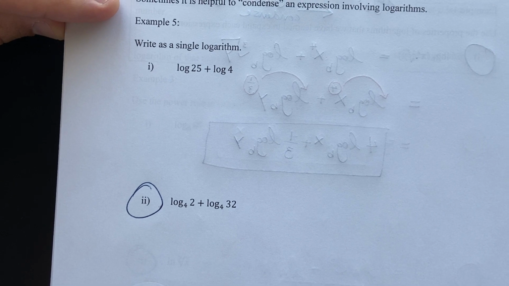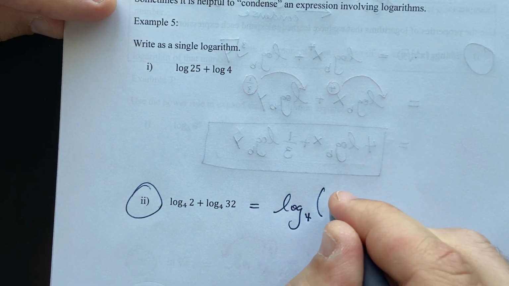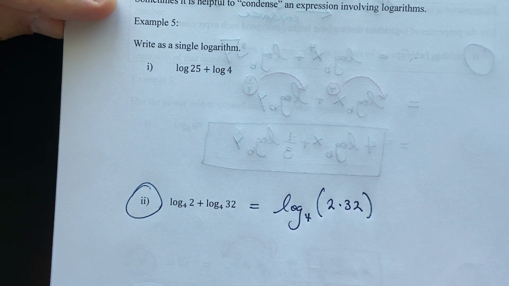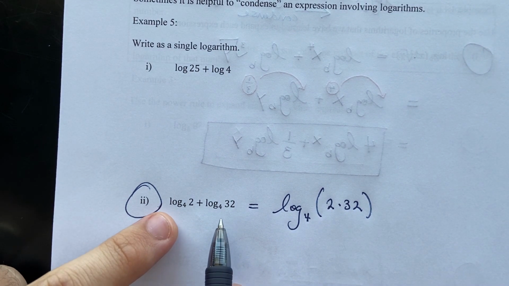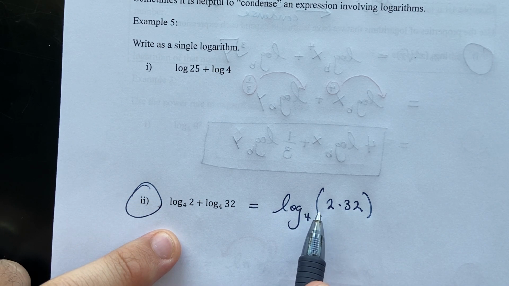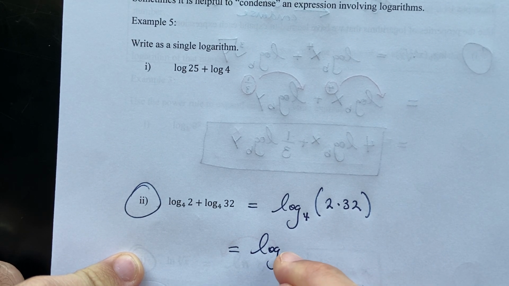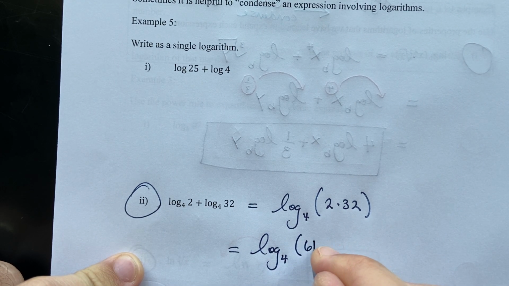So looking at part 2 here, I can write log base 4 of 2 times 32. Since they're both base 4 logarithms, I can bring them together and then multiply. So simplifying this, we get log base 4 of 64.